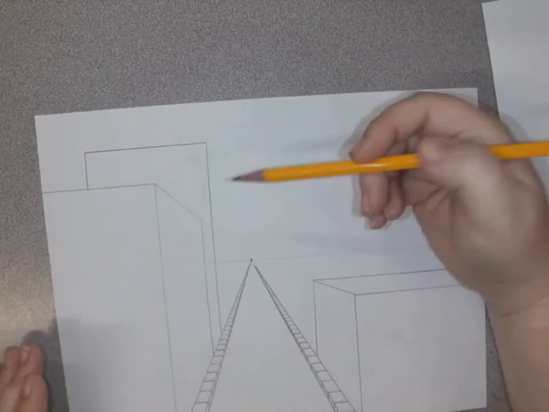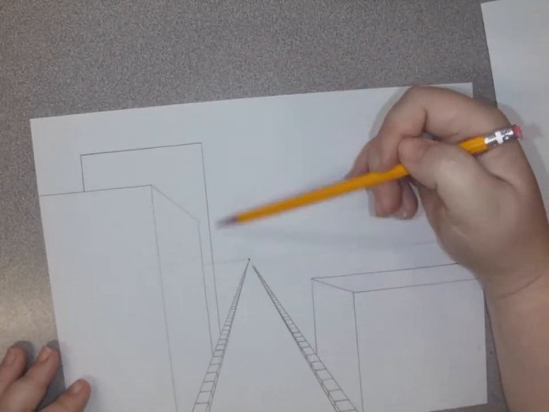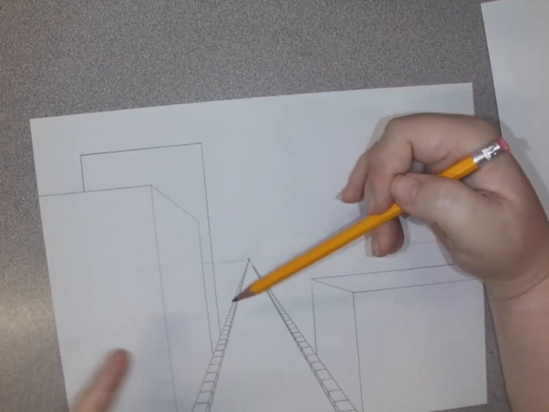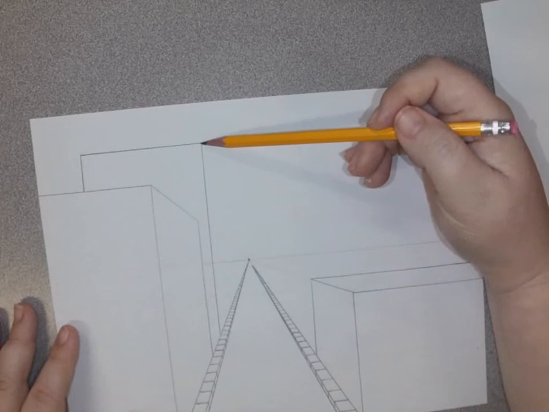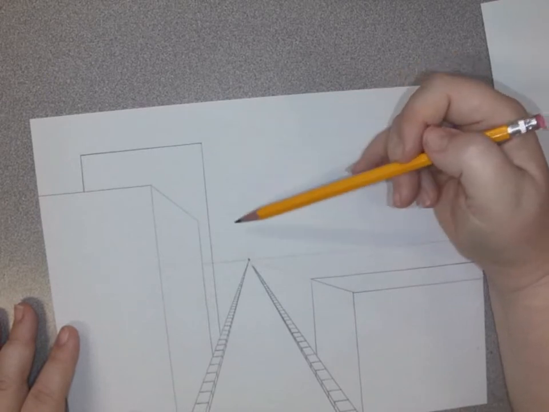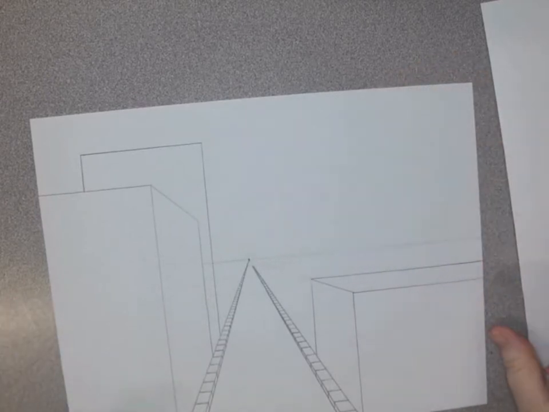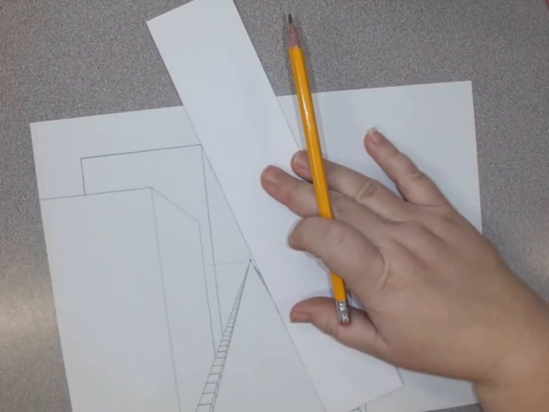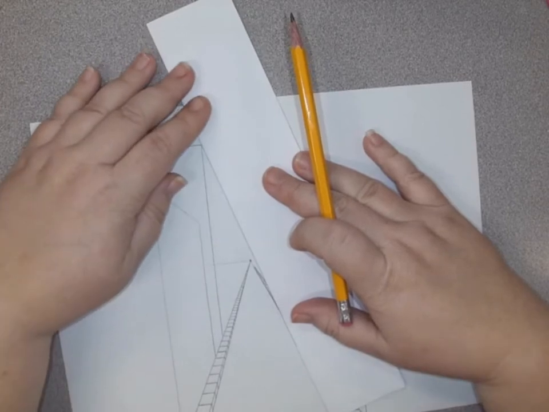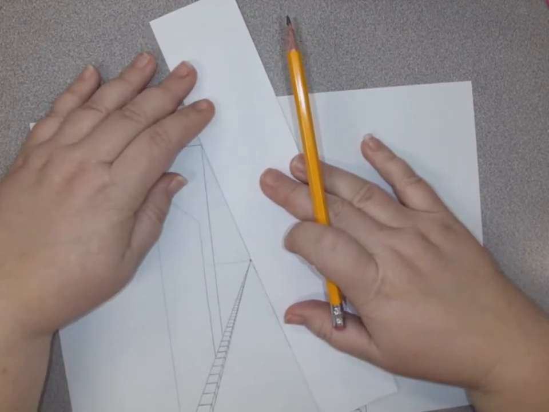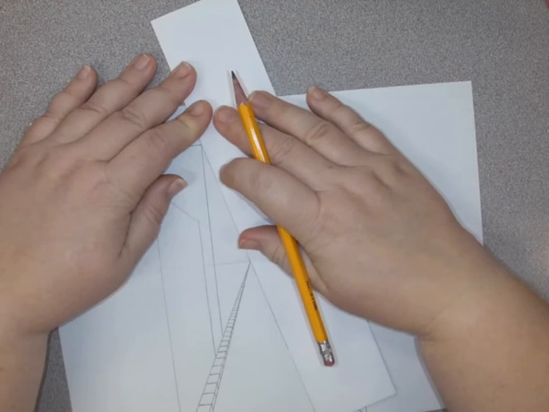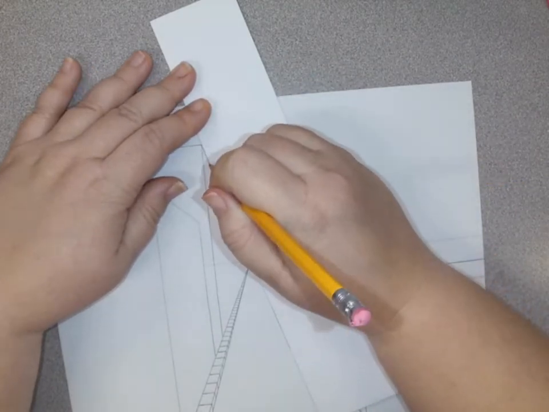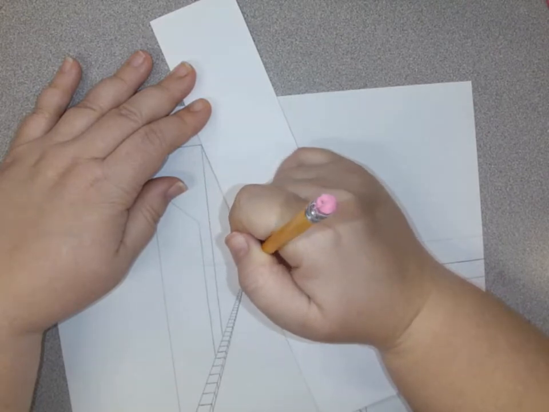Okay, now how we're going to finish this building is we need the front face of the building. We want the place, like, that's against the sidewalk that you would walk in. So I need to draw a line from this corner to my vanishing point. This is the one that you don't want to draw too dark, because if you draw it too dark, you're not going to be able to erase it all the way. Okay. So I'm going to line it up and draw my line. Okay?